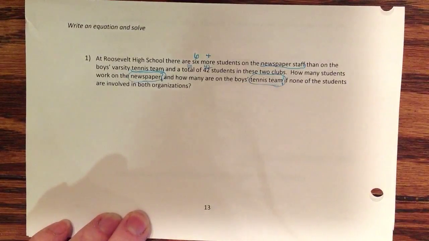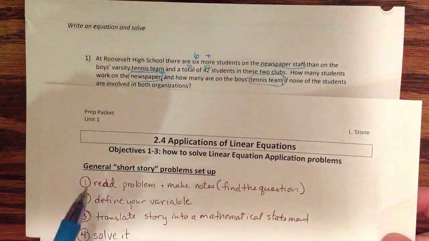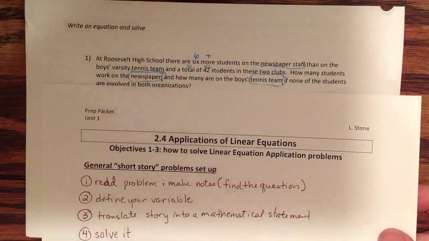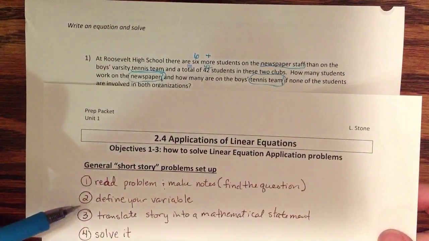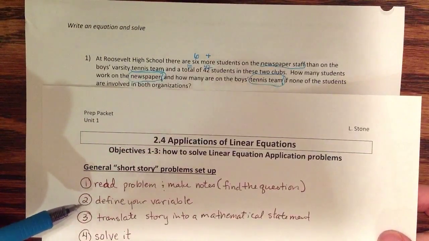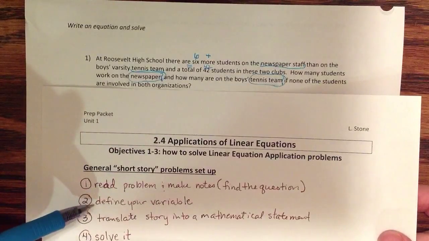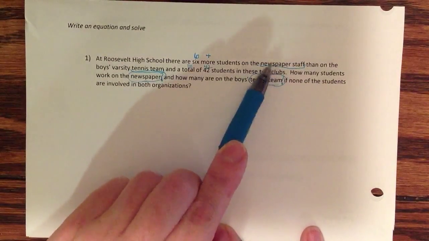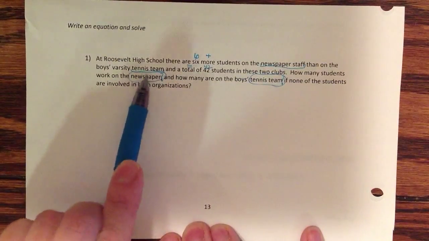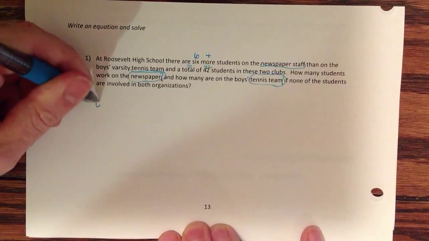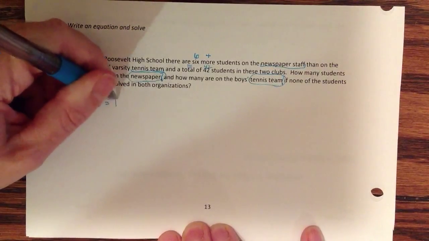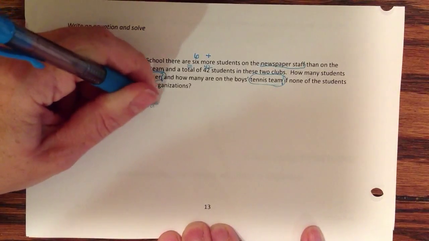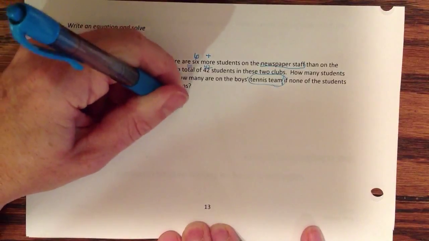Our second step, now that we've read the problem and made some notes, is to define a variable. So this is where things get a little different from before. In the past problems, the variable was just always a number or the number. In this case, we have to pick what the variable is going to stand for. So since the newspaper staff is being compared to the tennis team, I'm going to let my variable be t and have it stand for the number of students on the tennis team.